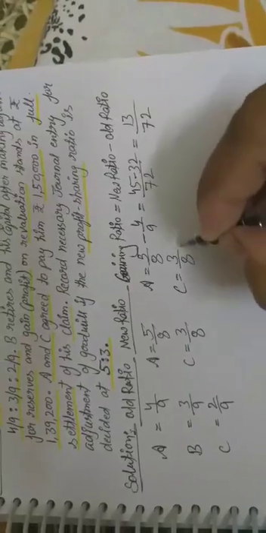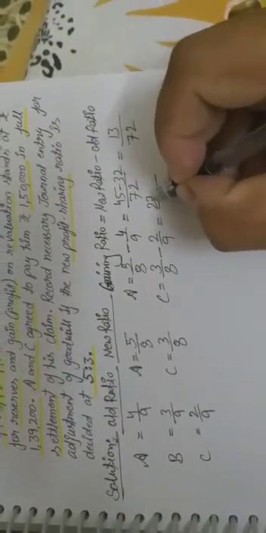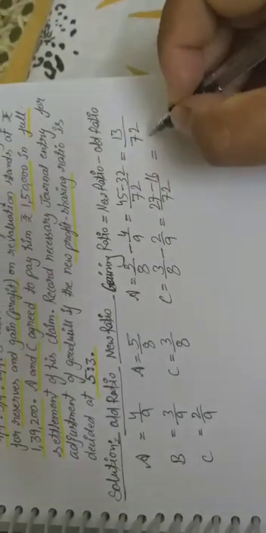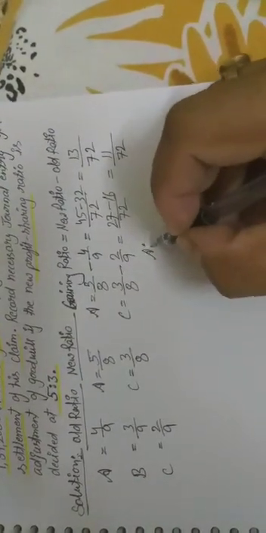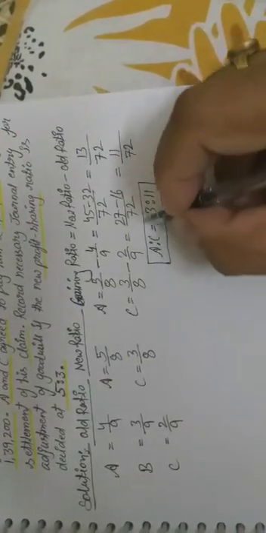And for C, B is retiring, so C's ratio is 3 upon 8 minus 2 upon 9. LCM 72: 9 threes are 27, minus 8 twos are 16, that is 11 upon 72. Okay, so the A to C gaining ratio is 13:11. This is the gaining ratio of A and C. So student, now we need to calculate the goodwill of the firm.